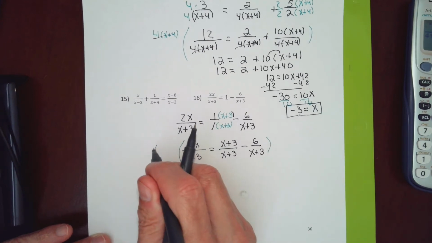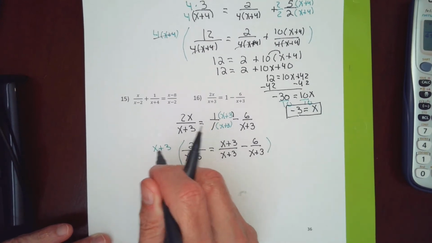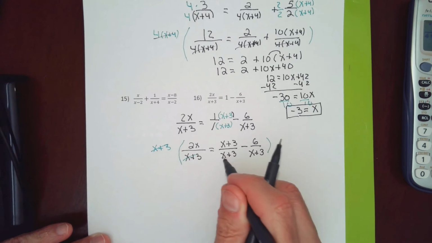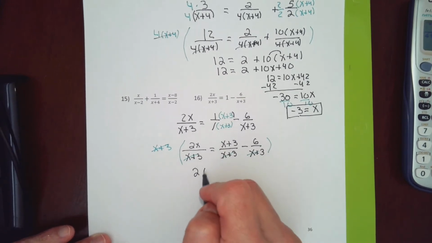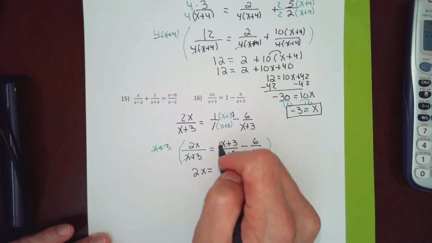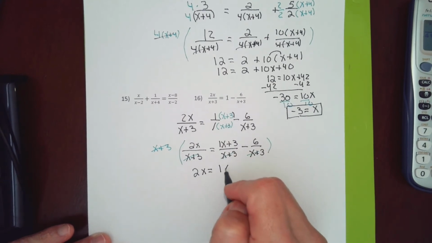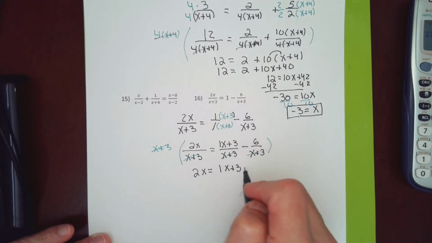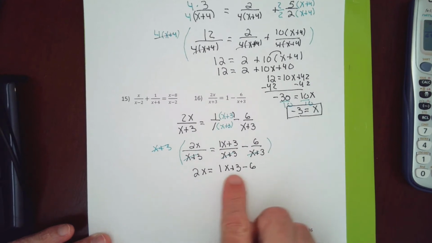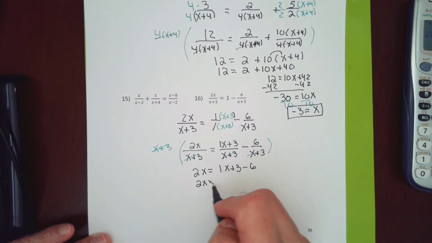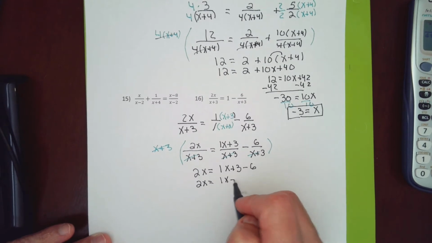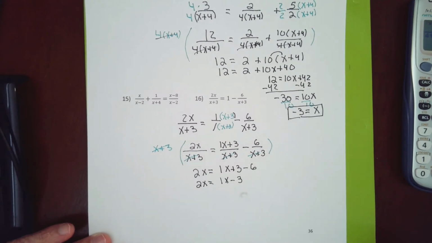Now I'm going to clear my fractions by multiplying through by x plus 3. So cancel, cancel, cancel. That's going to give me 2x equals, I'll emphasize, 1x plus 3 minus 6. Combine like terms on the left-hand side. This is going to give me 2x equals 1x, and 3 minus 6 is minus 3.